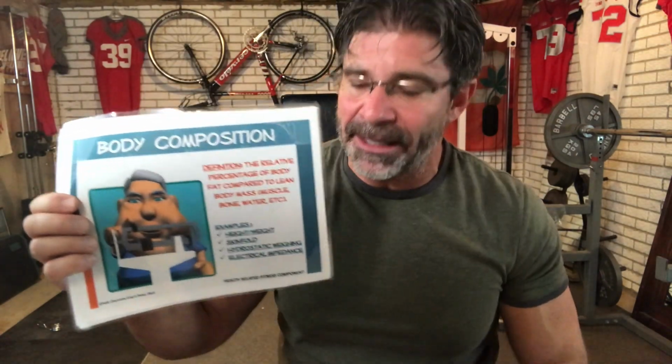Again, another fitness component, there's five, so we've gone through cardiovascular endurance, muscular strength, and flexibility. Last but not least is body composition.